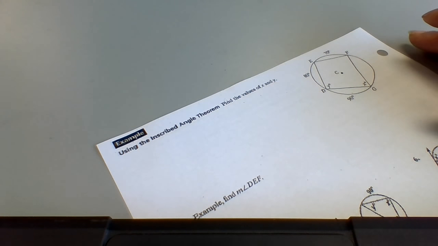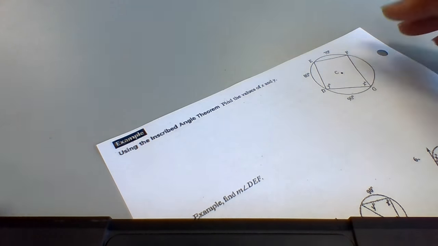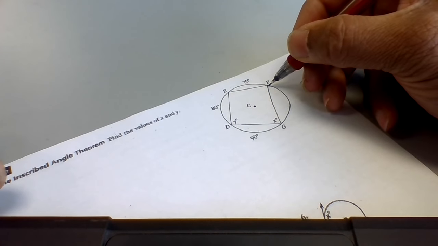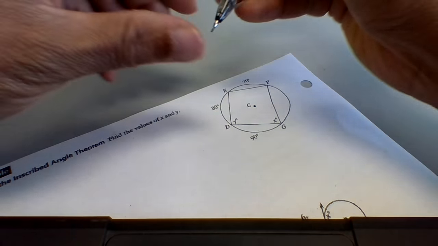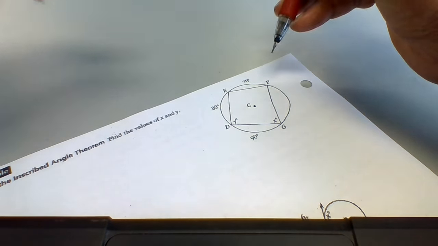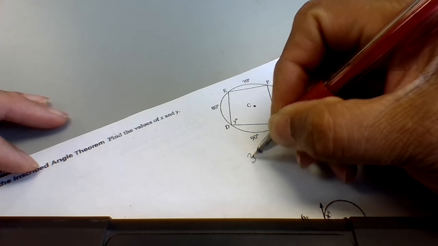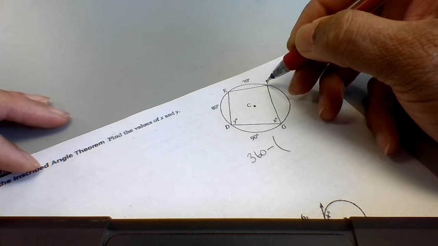Hello, this is the notes for 12.3 inscribed angle, page 2. All right, taking a look at this figure, I have a missing arc here. So I might want to try to figure out what the missing arc is. So if you take a look, there's 360 degrees in a circle, and I'm going to subtract what's here.